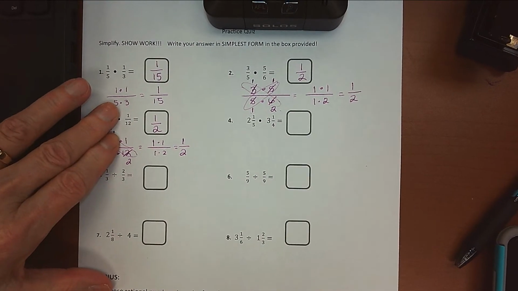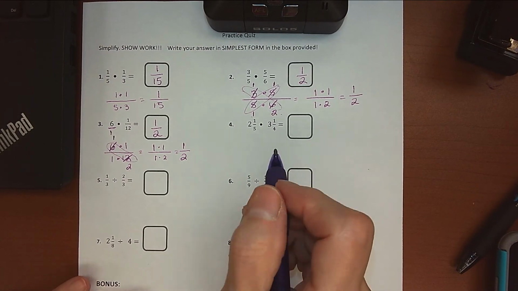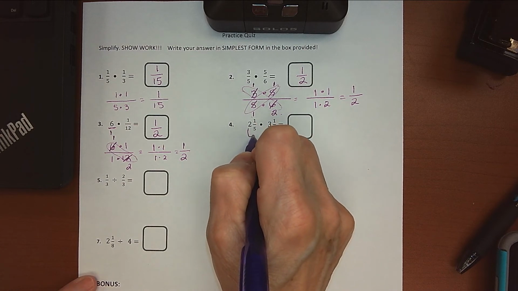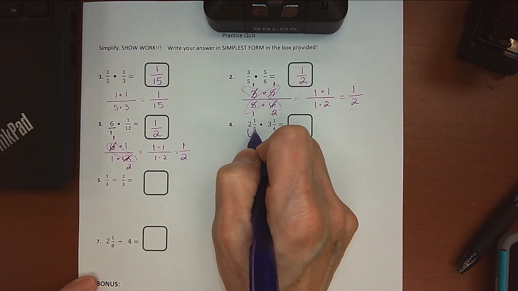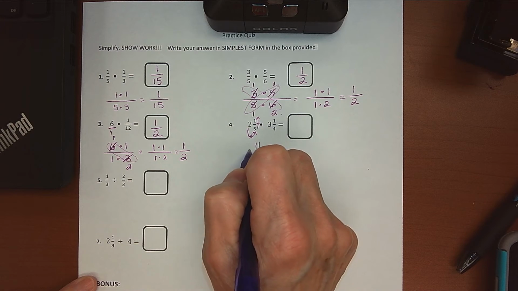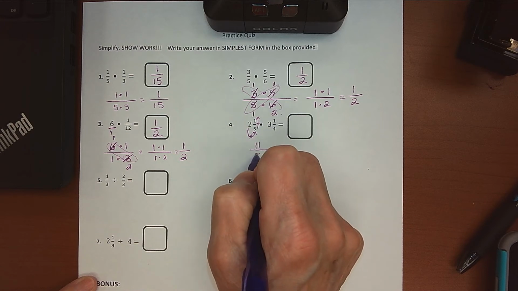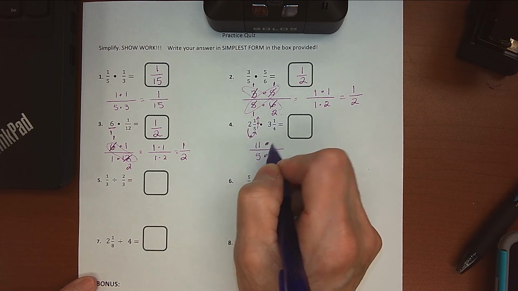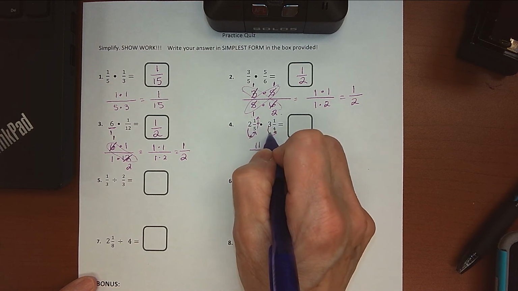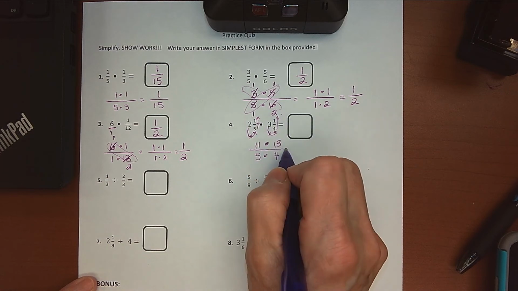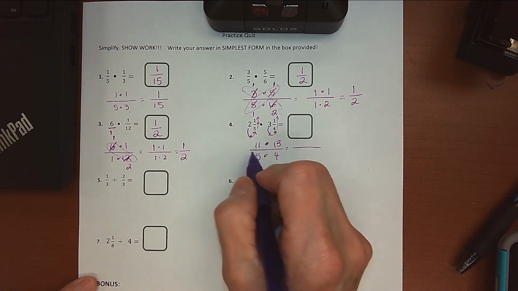Now I'm on to a mixed number. So I've got these mixed numbers here. I need to change those into improper fractions. I do that by taking the whole number times the denominator, so 2 times 5 is 10, and then I add in that numerator. 10 plus 1 is 11, so this is 11 over 5. 11/5 is equal to 2 and 1/5. 3 times 4 is 12, plus 1 is 13, so this is 13/4.